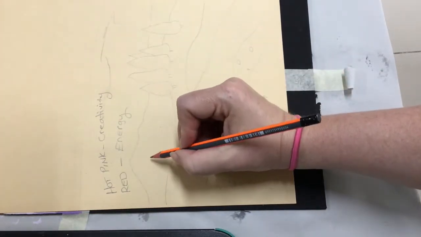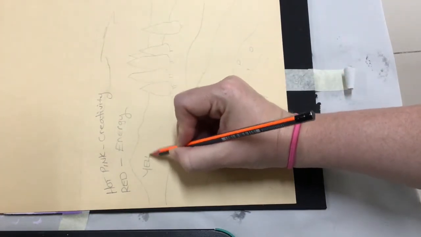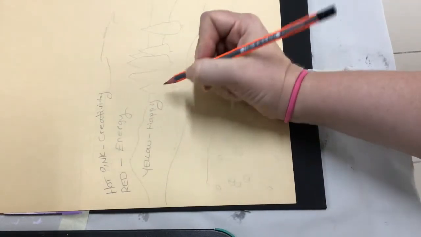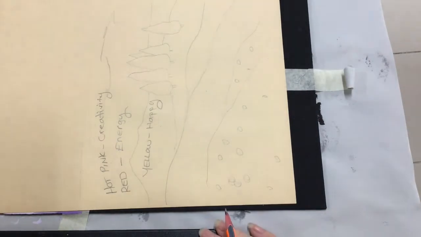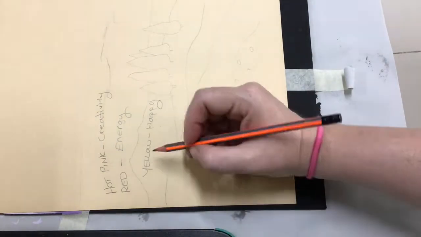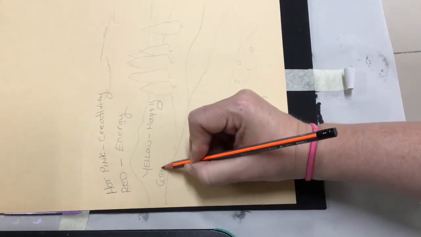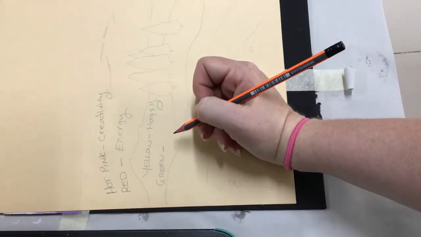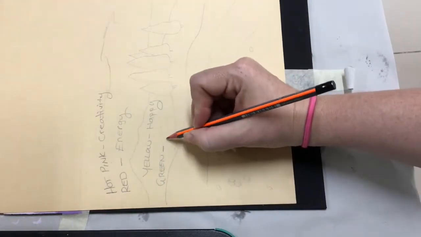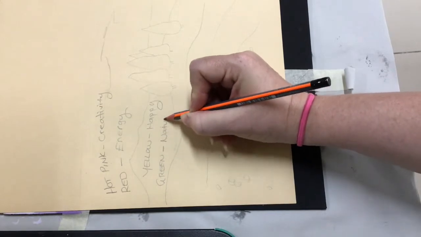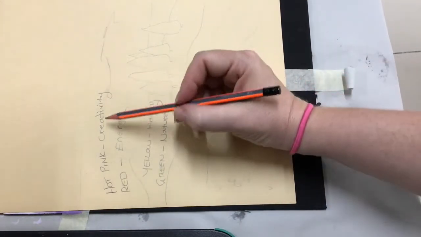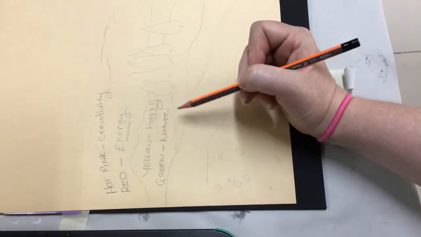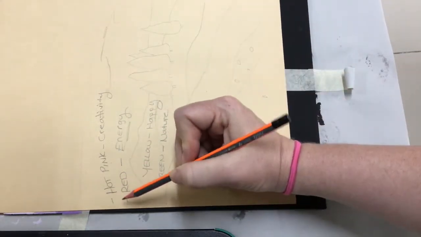I'm going to use some yellow because I want my painting to feel happy. And then I'm going to choose one more color. I think I want green, but a bright green, because green shows nature, growth, and prosperity. So I like nature for my message. So I want this to be energetic, really happy, represent nature. So these are going to be my colors.